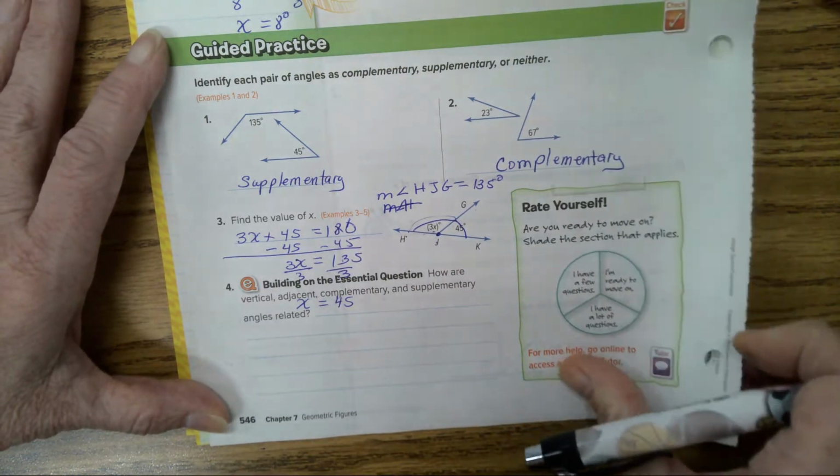Okay, now let's go on to the next lesson I want to give you notes on. This is lesson 3, unique triangles.